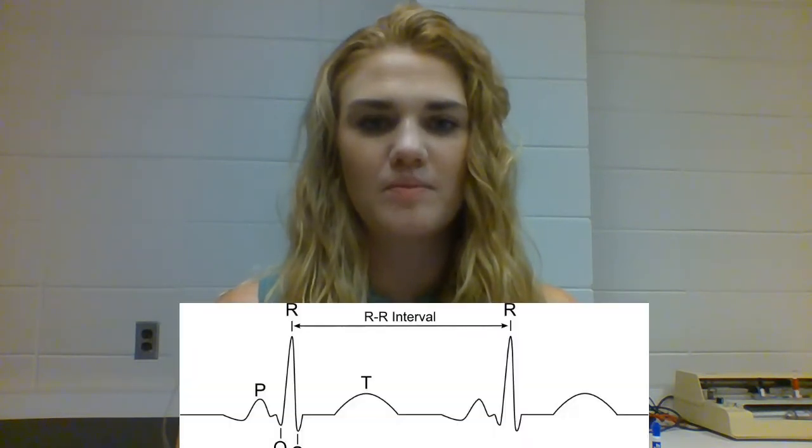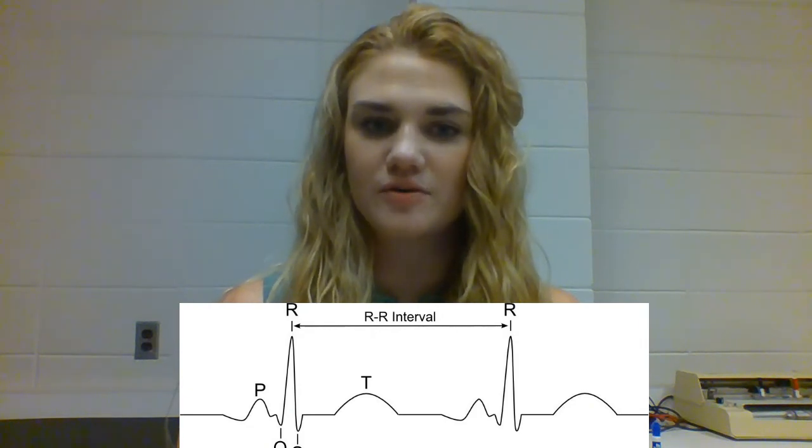Determining heart rate from an ECG recording is identifiable by what is reflected as the R to R interval, the R inflections of the QRS complex from 2 cardiac cycles. To determine heart rate, you will find the R peaks of 2 consecutive cardiac cycles. Then you will count the number of small or large boxes between the 2 R peaks.